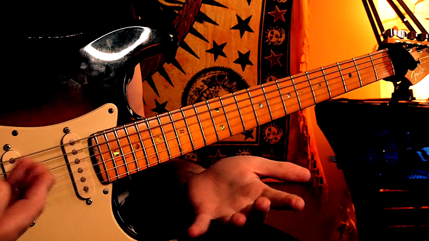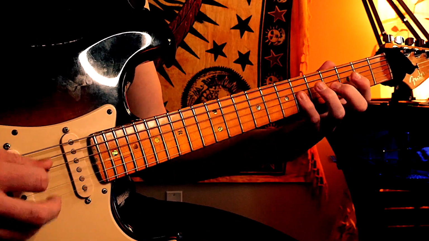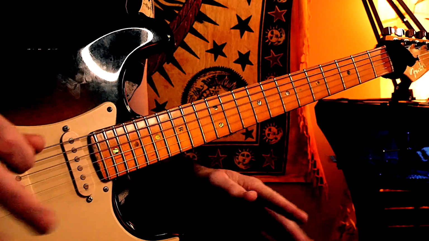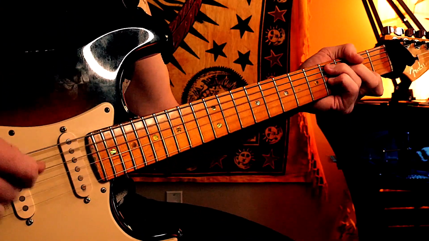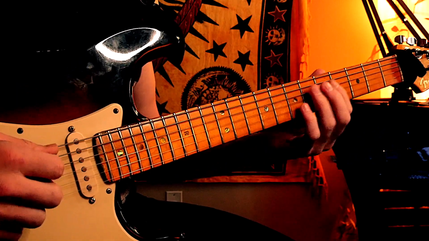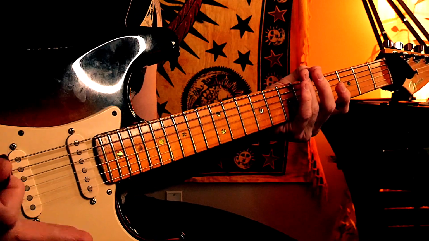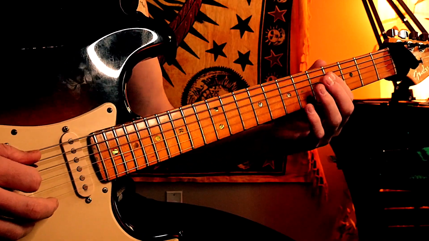That means we get a Mixolydian scale. But it's not just a Mixolydian scale. We're actually going to play a different scale. So, this is melodic minor in relation to D. Alright, so what we're actually going to play is the altered scale. The altered scale actually goes like this.